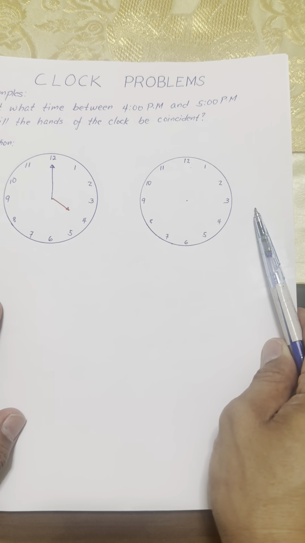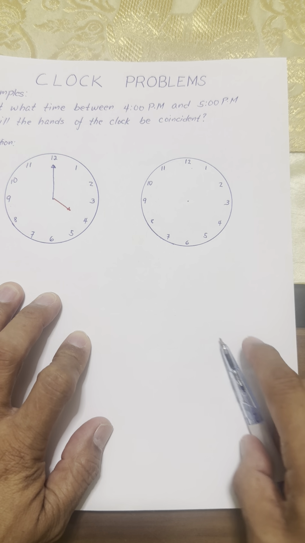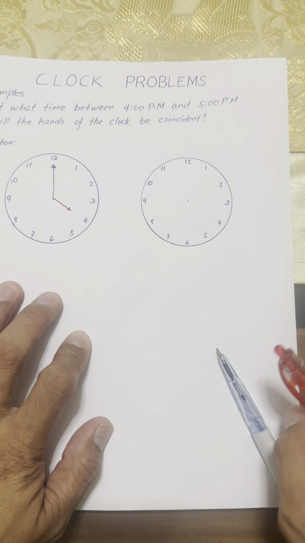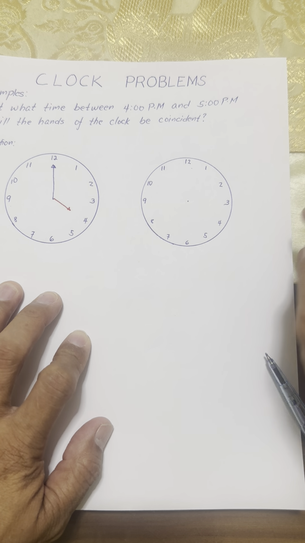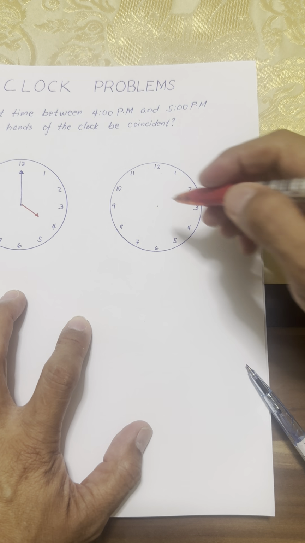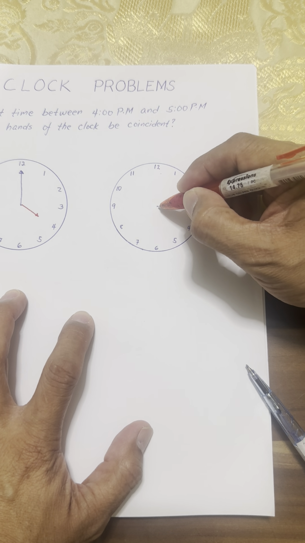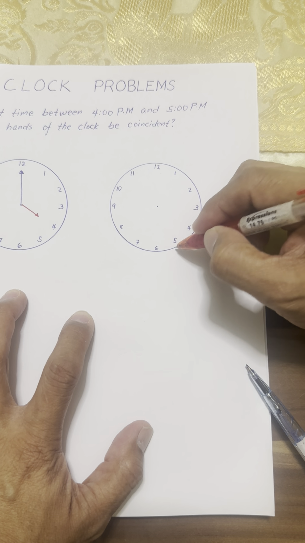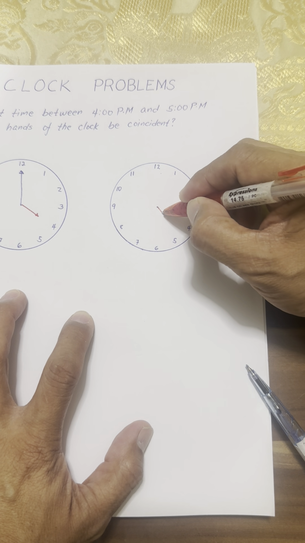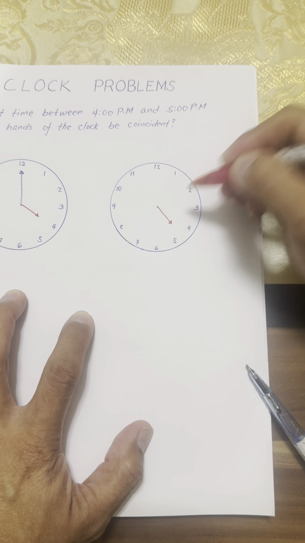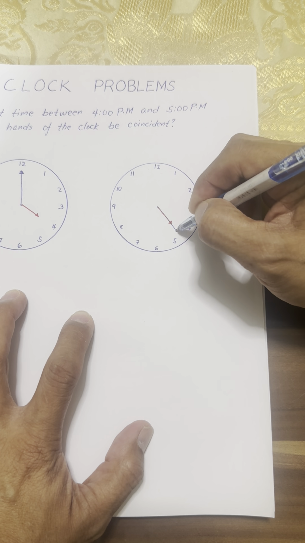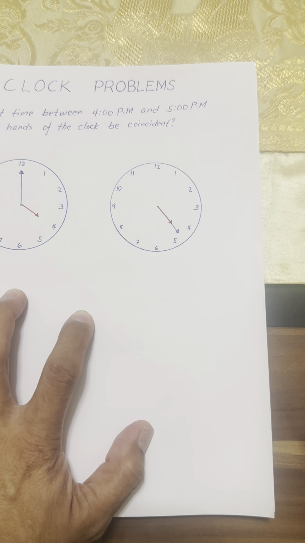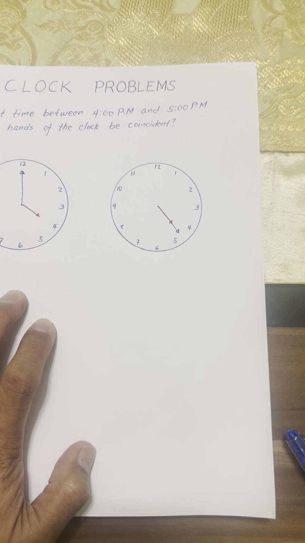So now the question is, at what time between 4 and 5? You can just draw the approximate positions, because we don't know exactly where between 4 and 5. So you just draw the hour hand and also the minute hand. This is what we call coincident. They are overlapping, one over the other.